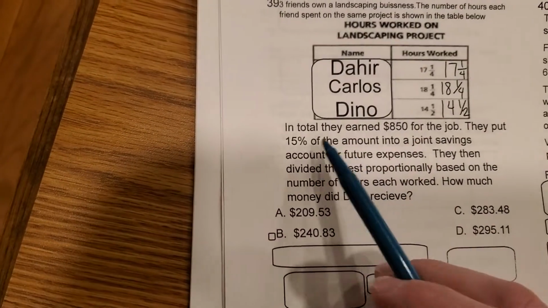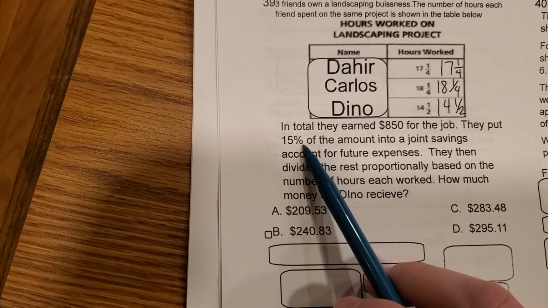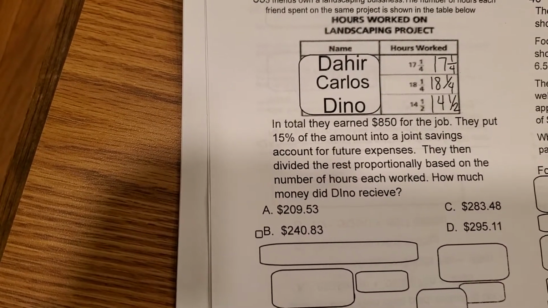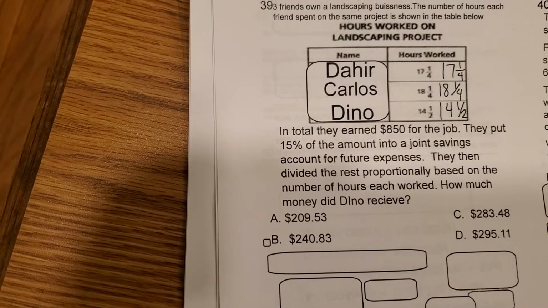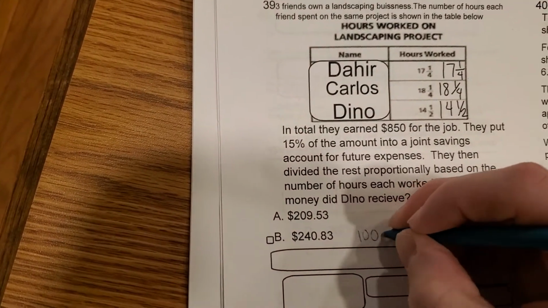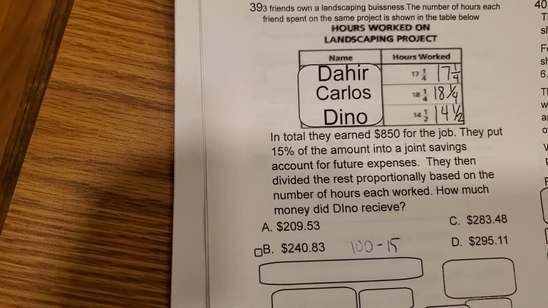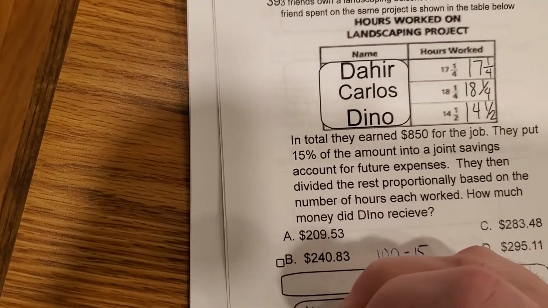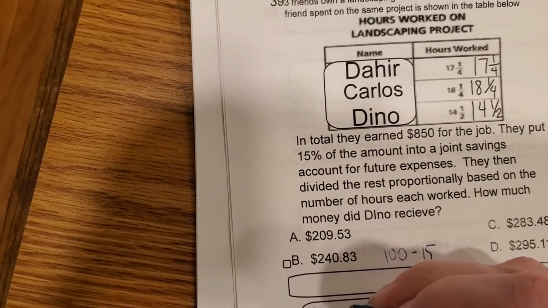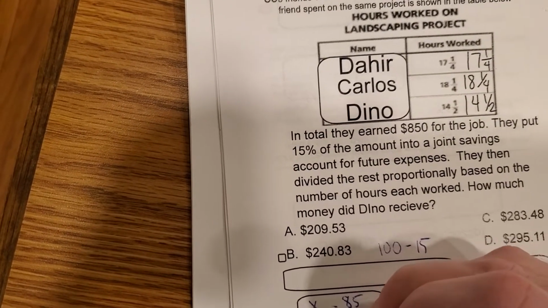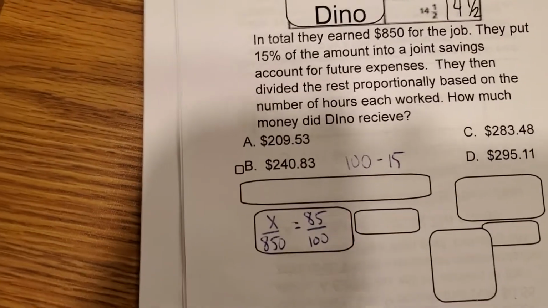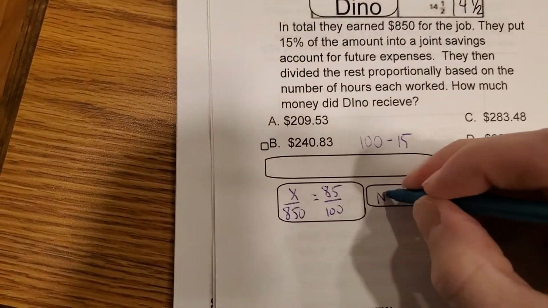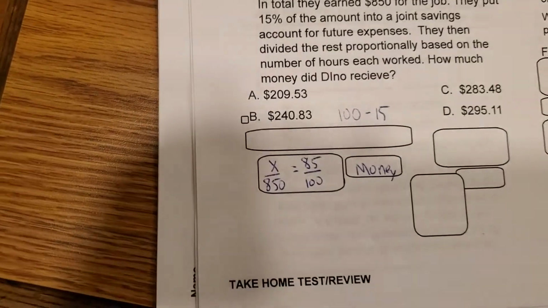So, the first thing is, they put 15% of that money into a savings account. So if you take away 15% from 100, you're left with 85%. So X over $850 is 85 over 100. When you solve that, that will get how much money is left. So this is the money.